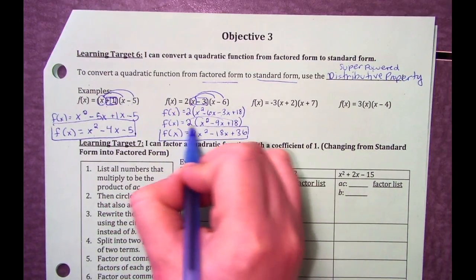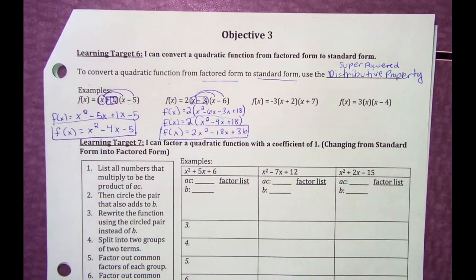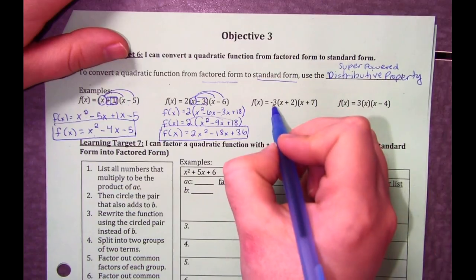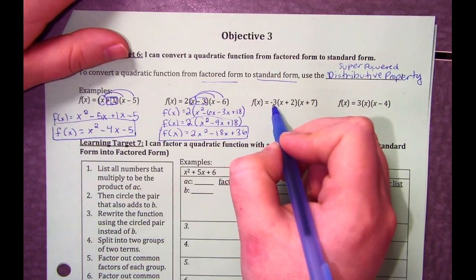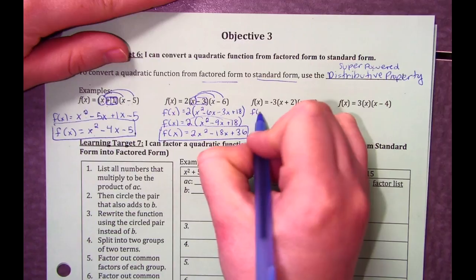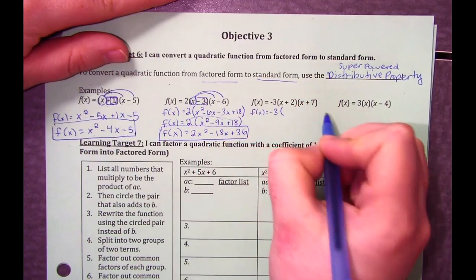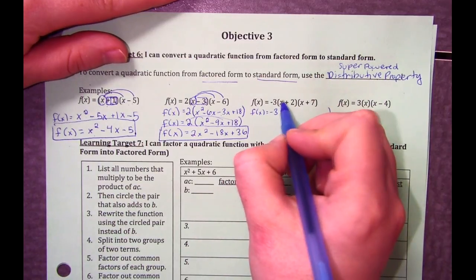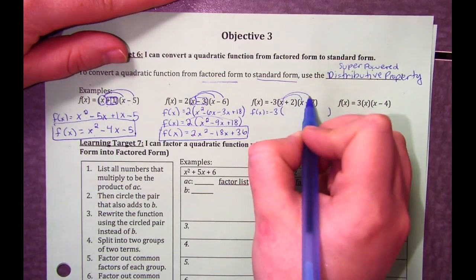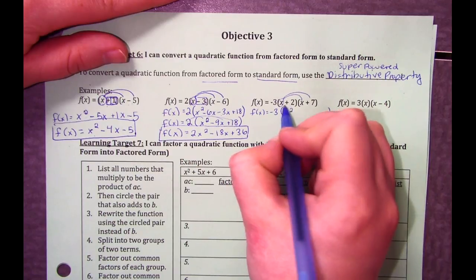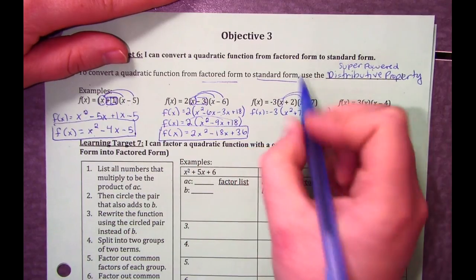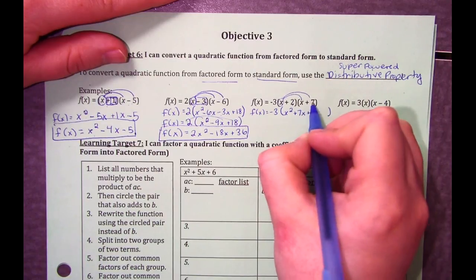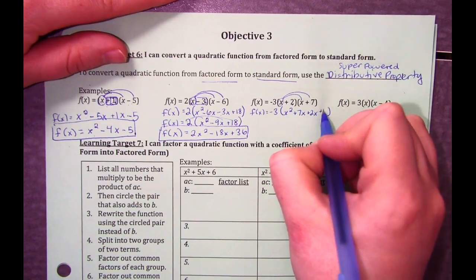Let's look at the next one. So here, same type of deal. We have this negative 3 out front, this a value of negative 3. So we're just going to leave that alone for now, and just worry about simplifying these using the distributive property. So x times x and x times 7. X times x is x squared. X times 7 is 7x. And then we take the 2. 2 times x is 2x. And 2 times 7 is 14.